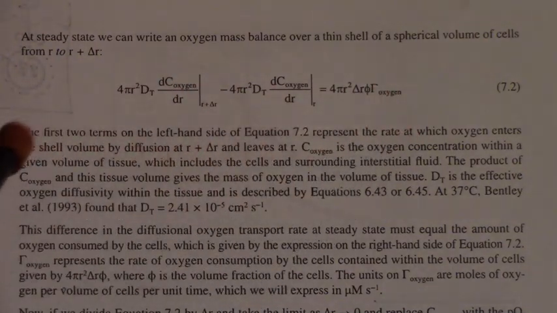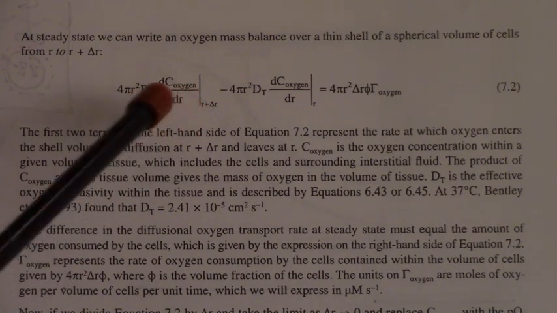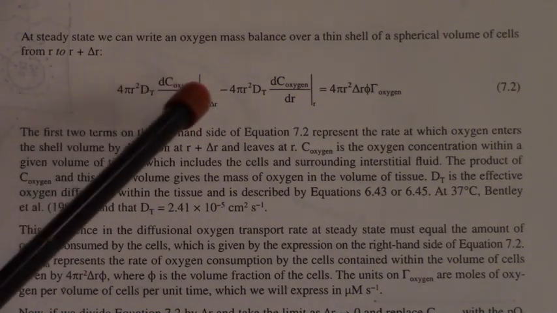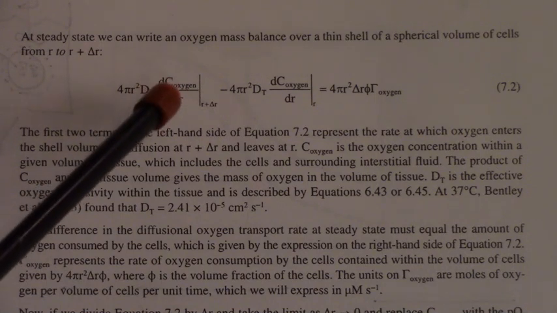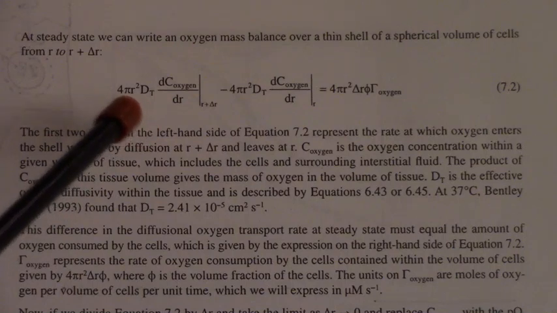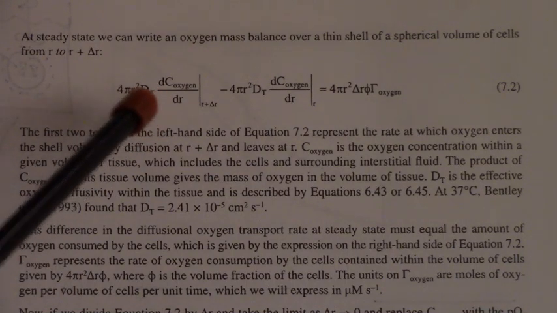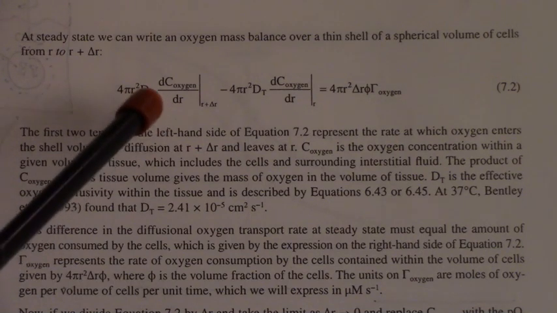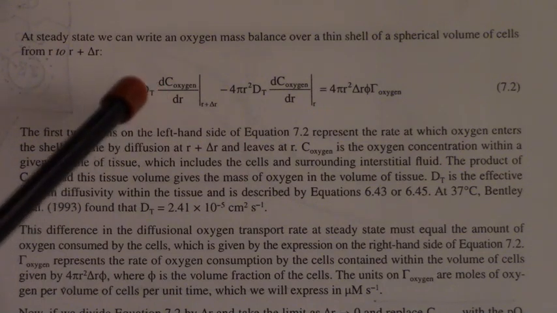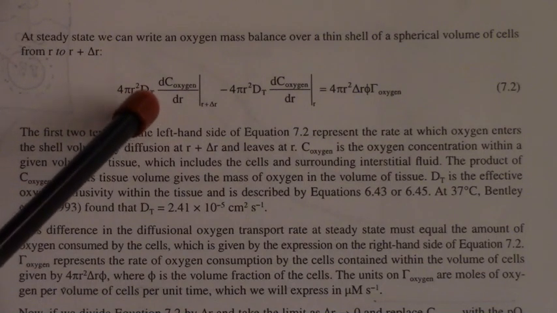following equation. So at R plus delta R, this term here would represent the rate at which oxygen is entering that shell of thickness delta R. Notice in spherical coordinates the surface area is 4 pi r squared. Also notice that we have to use an effective diffusivity for oxygen because we're diffusing through tissue in the Brockman body, and that effective diffusivity for tissue, recall from chapter 6, we call DT.